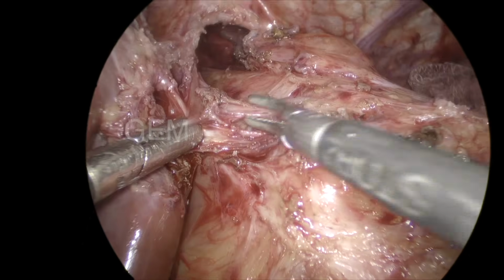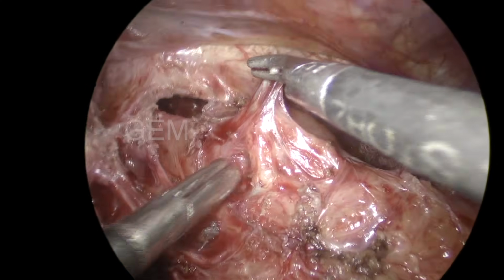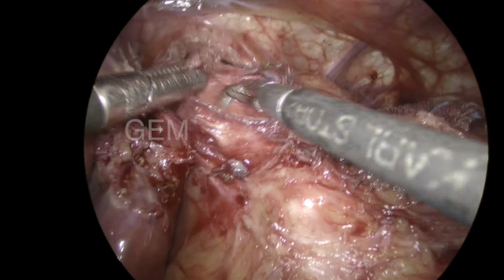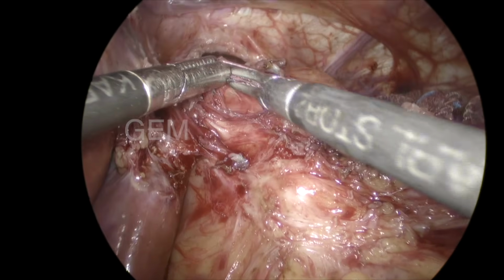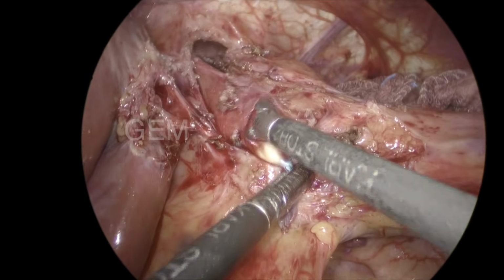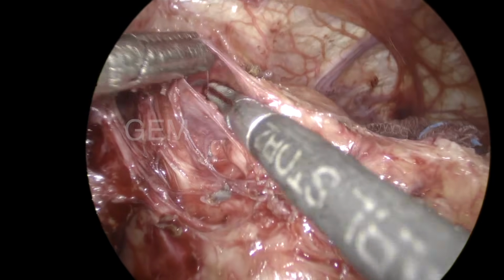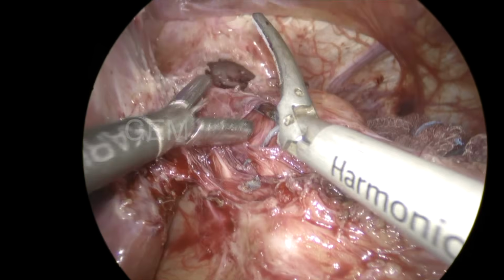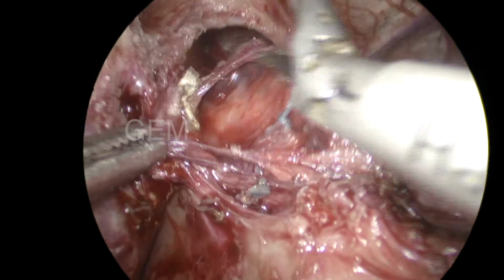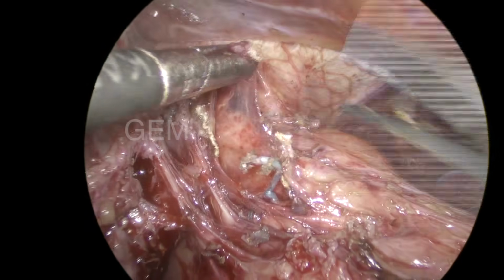So, a chronic case, a lot of fibrous adhesions. Again, some suture is there. You can appreciate all the polyester sutures. So again, you can see the fundus. So I cannot divide this because I should not injure the fundus. That's why I am dividing only the fibrous structure covering the fundus of the stomach.